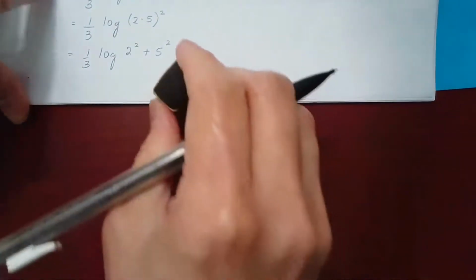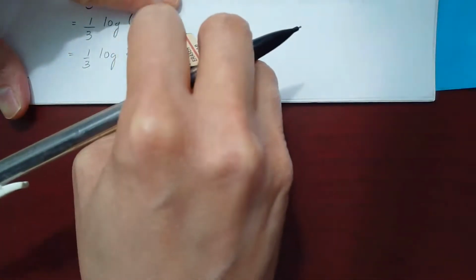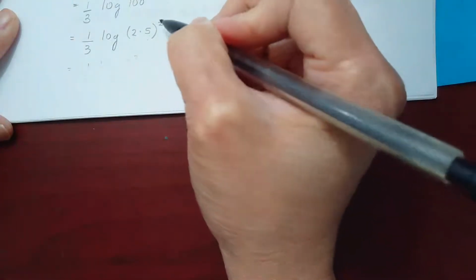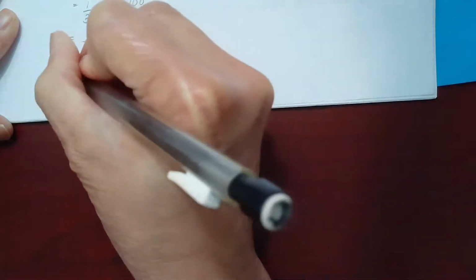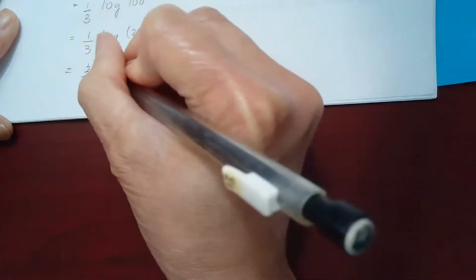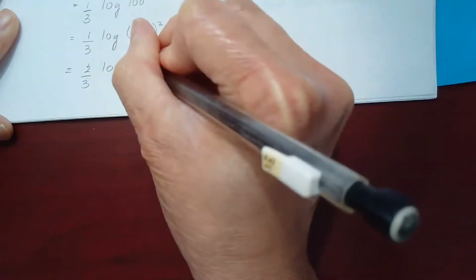You know what I'm going to do? I'm going to do a slightly different approach, because this is also an exponent too. I can just bring that down in there, so that becomes 2/3 log of 2 times 5, and then I can go here 2/3 times log of 2 plus log of 5.